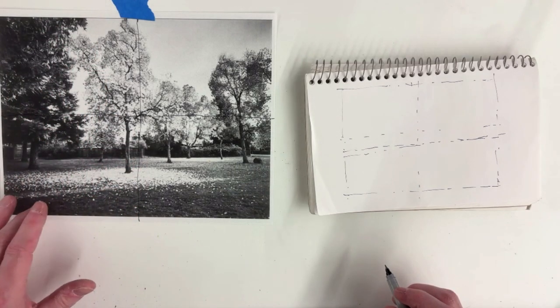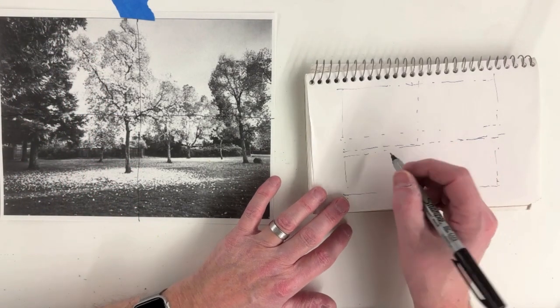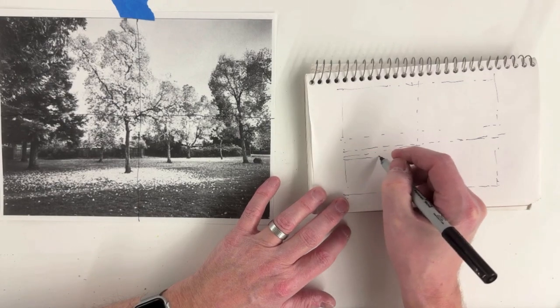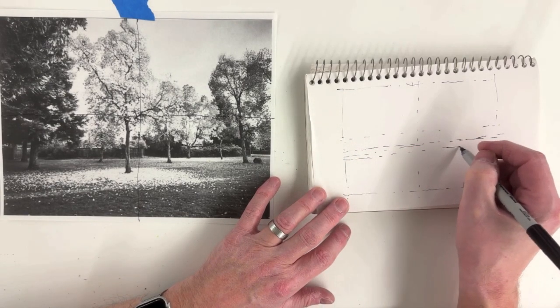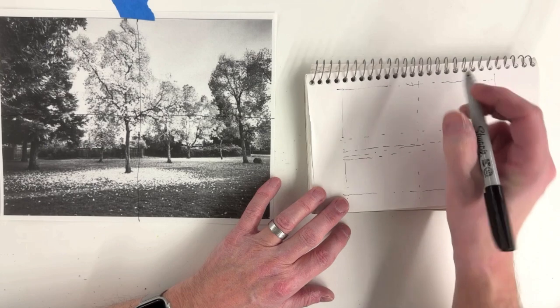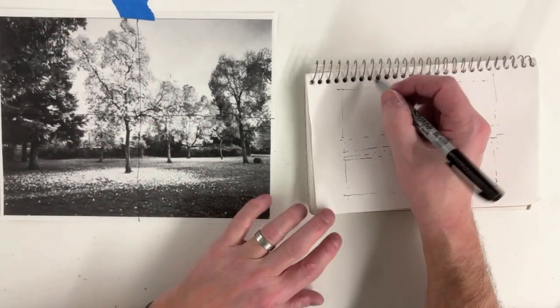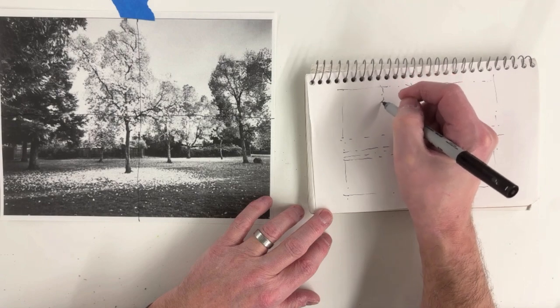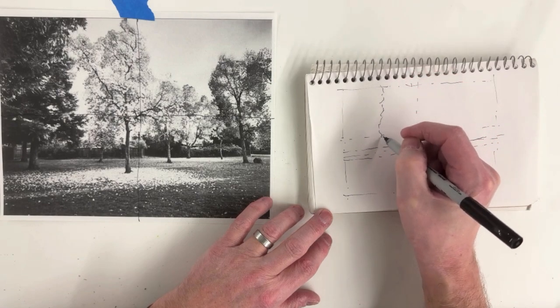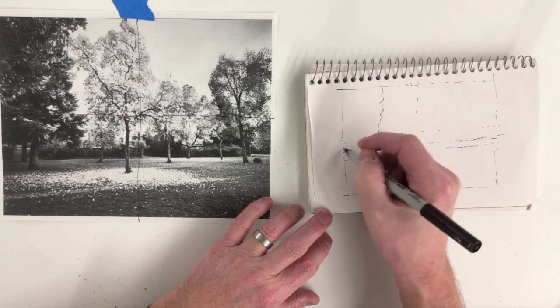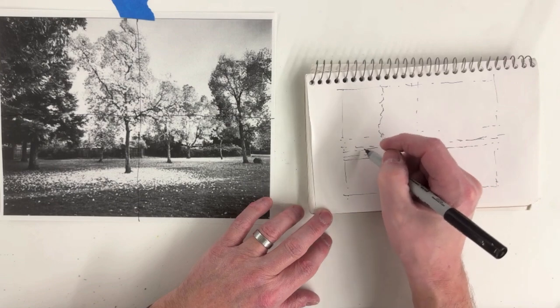I look for the dark areas. All right, I've got a dark area here. I've got a dark area a little more than halfway in this quadrant. Kind of stops up here.